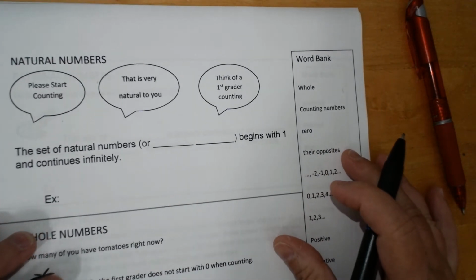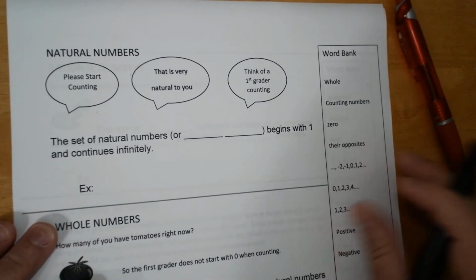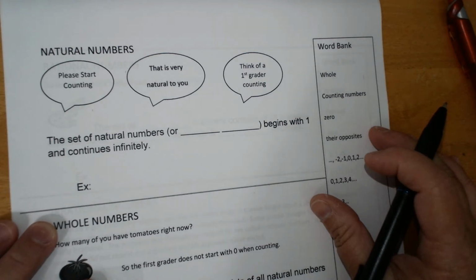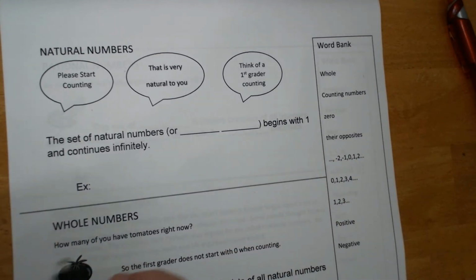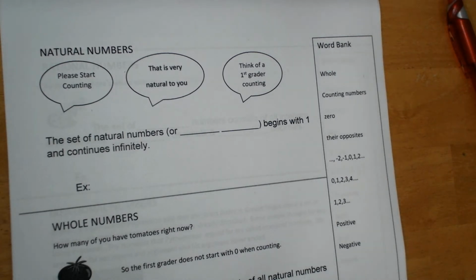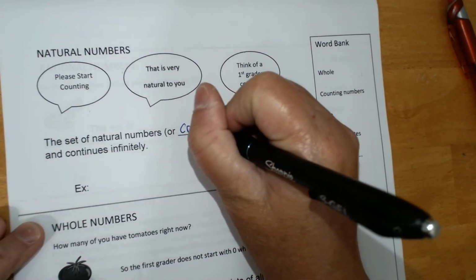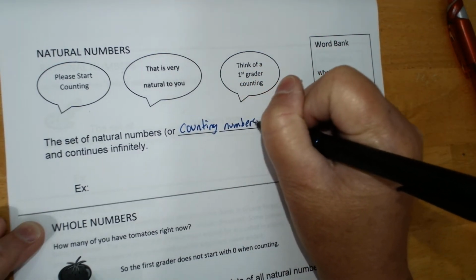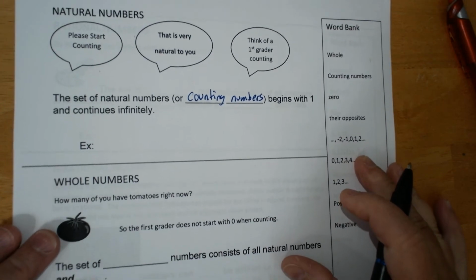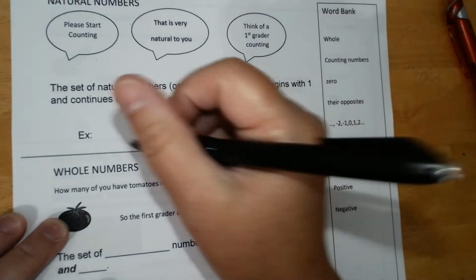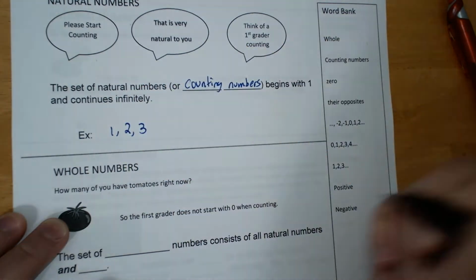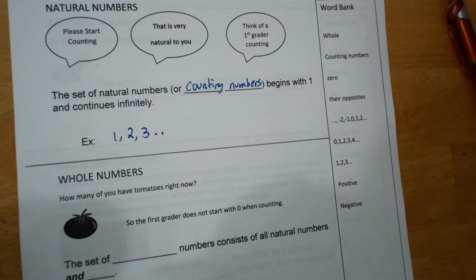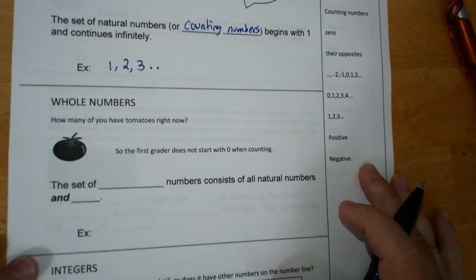Okay, so if I do natural numbers, I'm going to just ask you, hey, as a first grader, how did you start counting? And you would say 1, 2, 3, 4. So the set of natural numbers, they're the counting numbers. We begin with 1, and it goes infinitely. So these are 1, 2, 3, so on and so on. It's basically, I'll call them the first grade numbers. Those are the natural numbers. That's how you naturally started speaking.